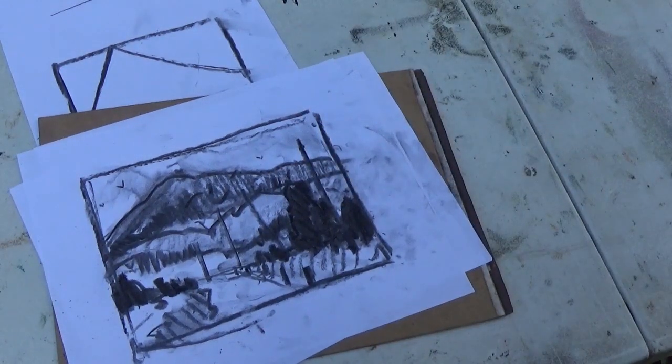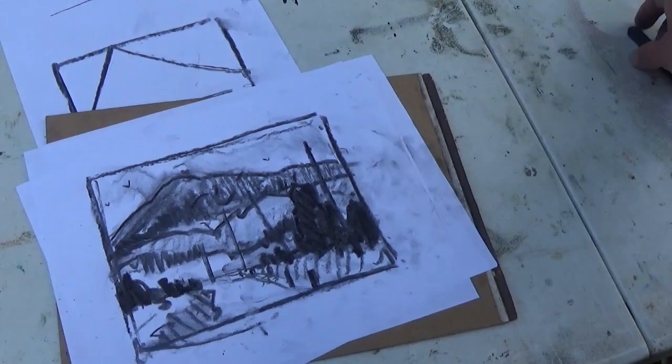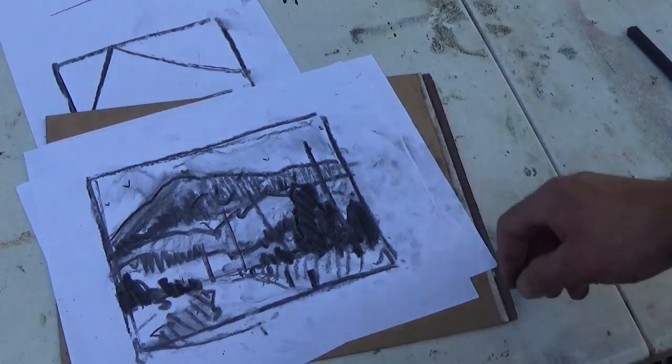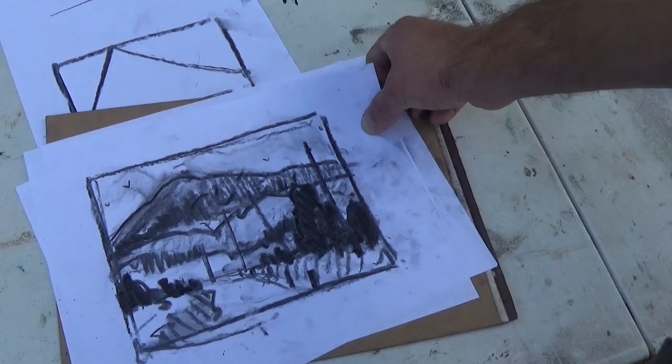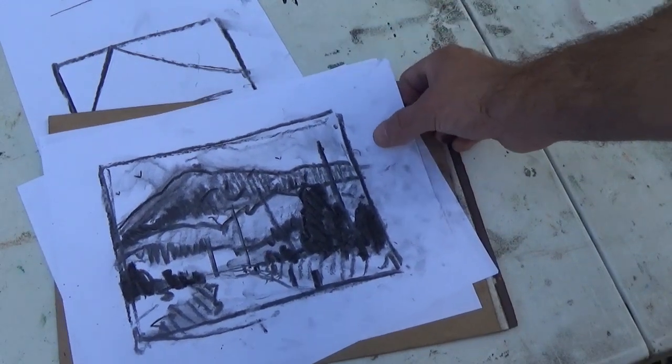So there it is. There's your triangle design stem being put into use. So a little different than the other ones we've been talking about, but still just as effective at creating a harmonious design.